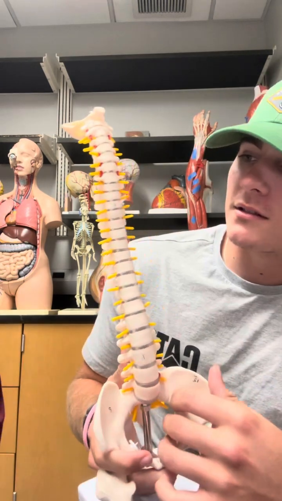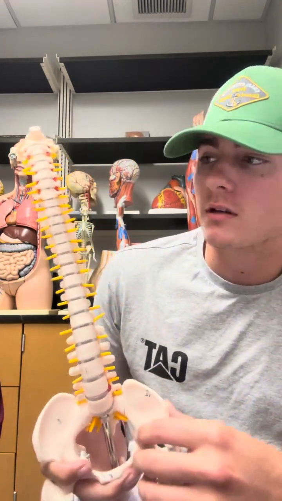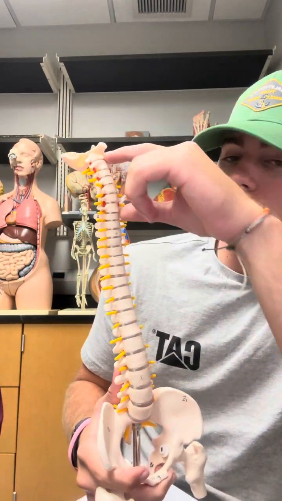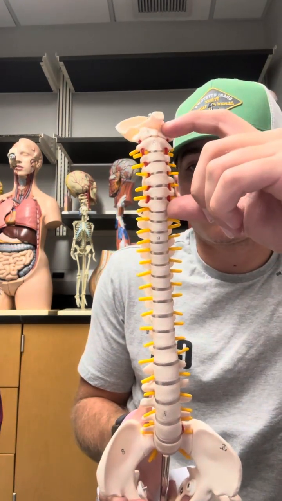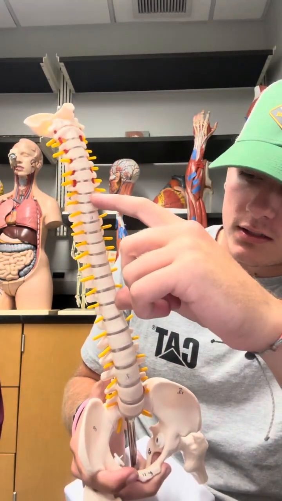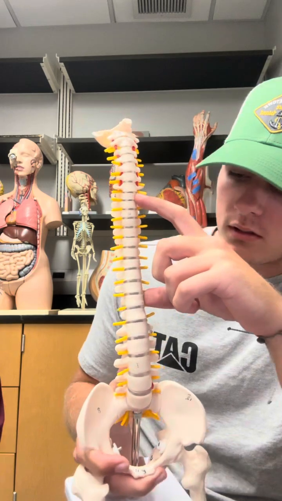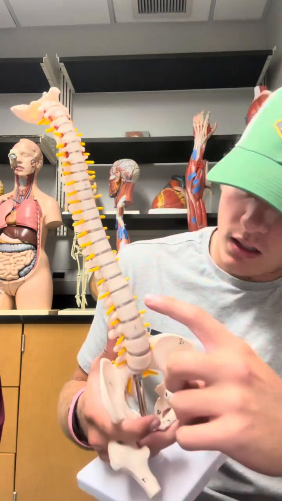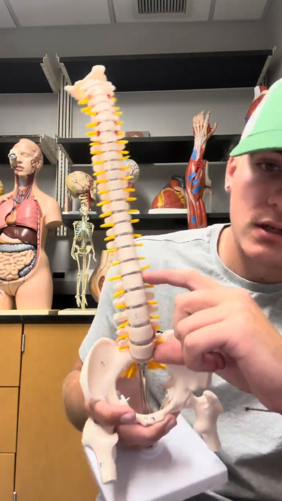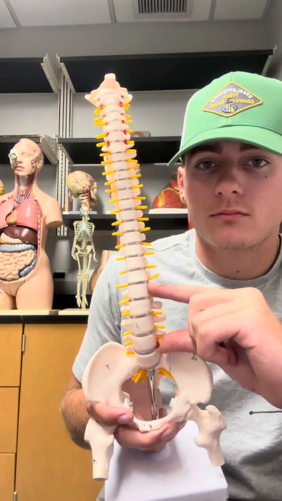Next is the spine, the vertebrae of the spine. The first 7 are the cervical vertebrae. The next 12 are the thoracic vertebrae. And then the last 5 are the lumbar vertebrae. Next, I'll do the major parts of a typical vertebrae.